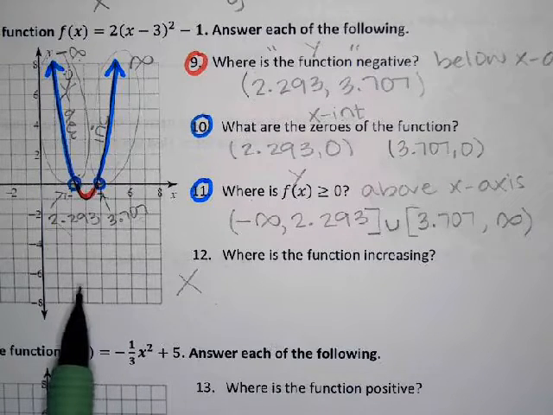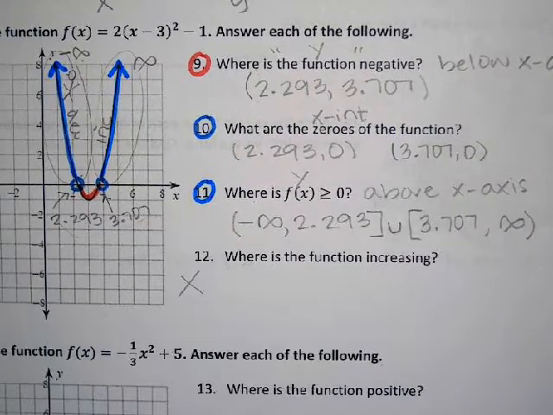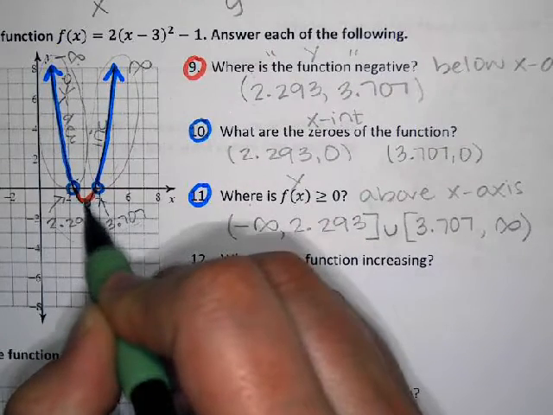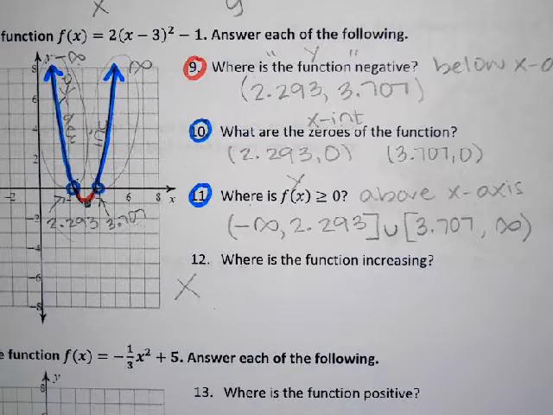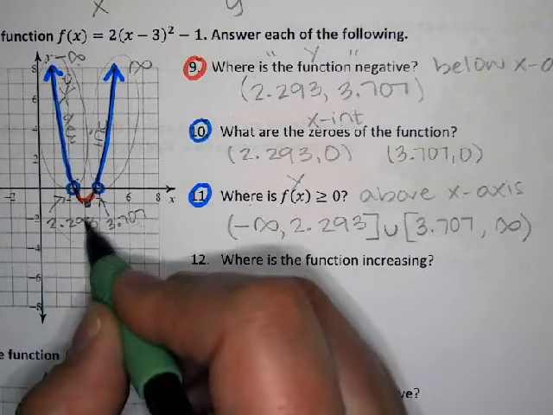It's the vertex. So what coordinate are we going to use? Positive 3, negative 1, that's the vertex. Are we using the x coordinate or the y coordinate? We're using the x coordinate because increasing and decreasing always use the x coordinate. So this x coordinate is 3.